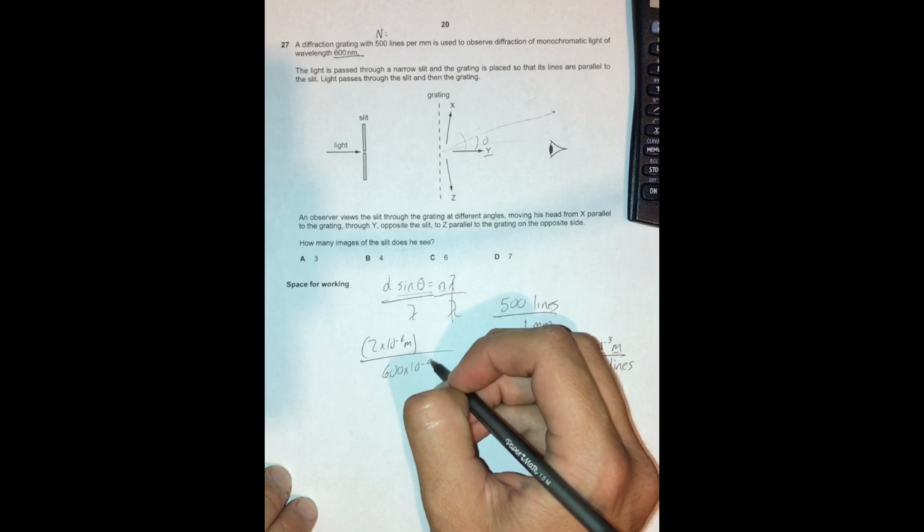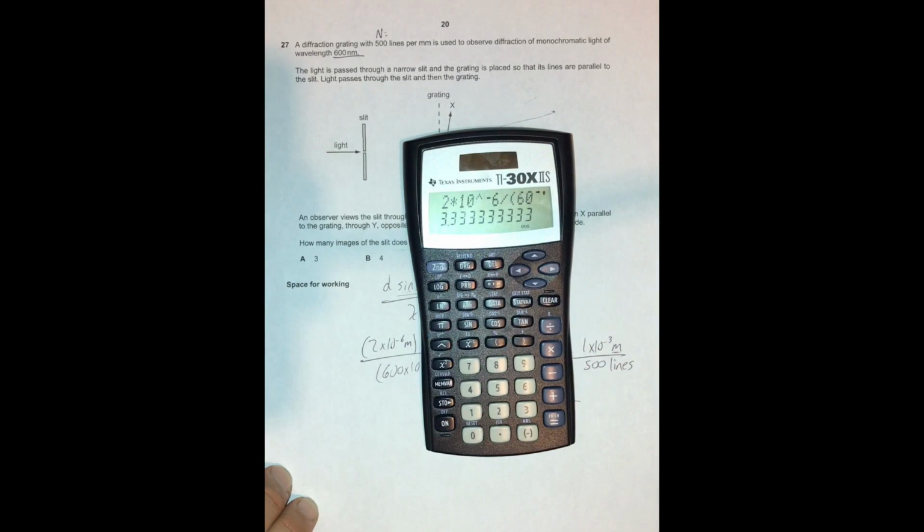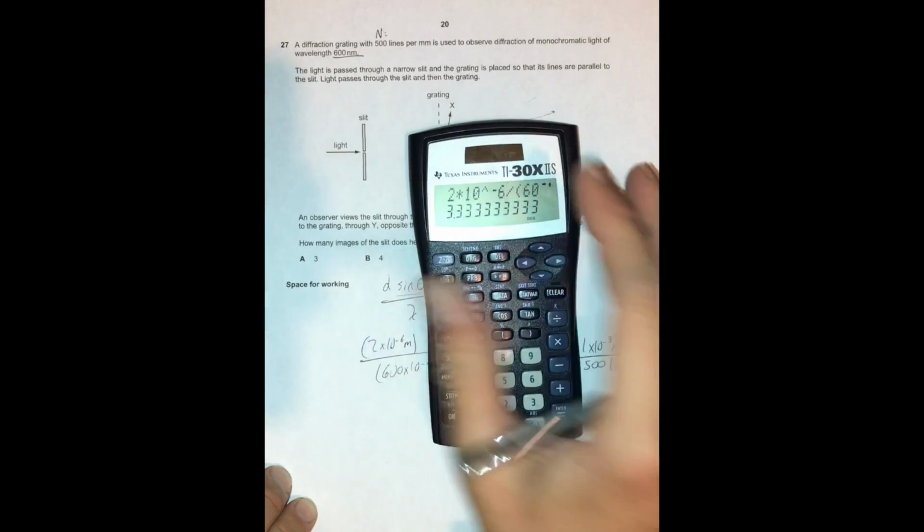And nano is 10 to the negative 9. So we've got 2 by 10 to the negative 6 divided by 600 by 10 to the negative 9. And that gives us 3.3 repeating.